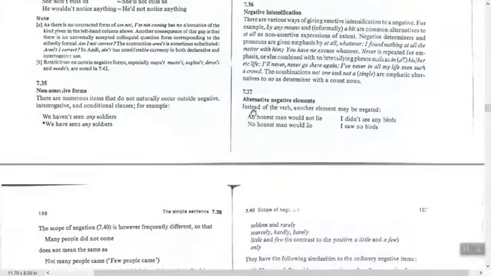Alternative negative elements. Instead of the verb, another element may be negated. We usually know how to negate, or we are familiar with the negation of verbs. It is not only the verb which can be negated; other elements can be negated. For example, an honest man may not lie.